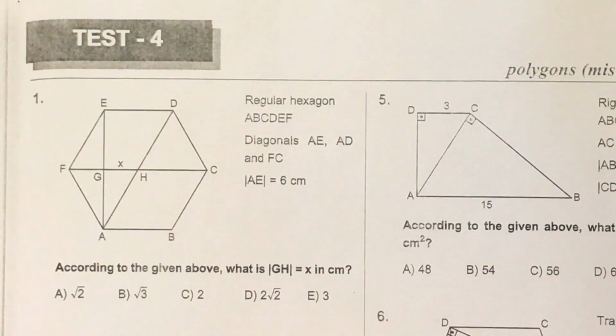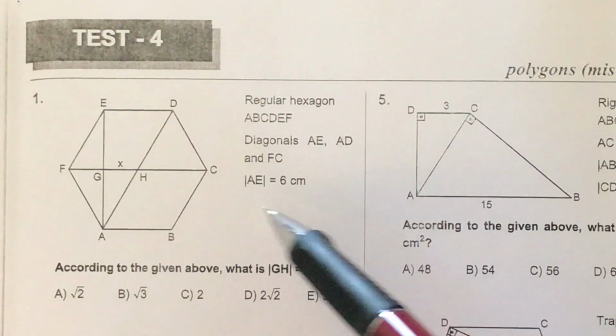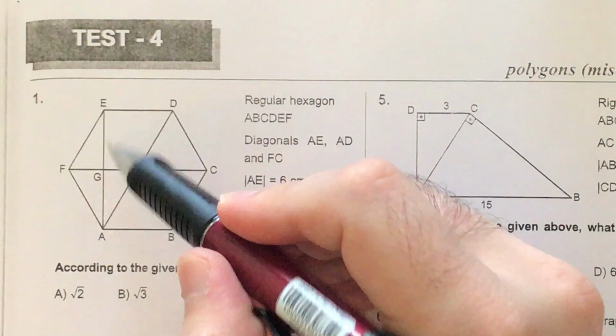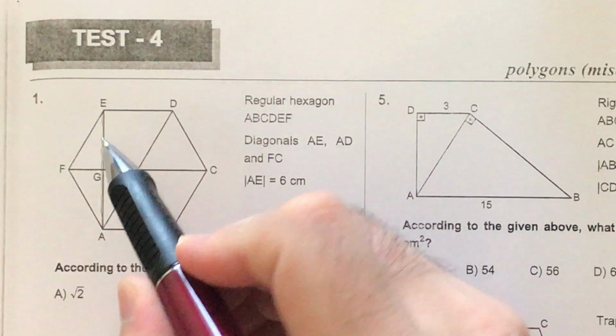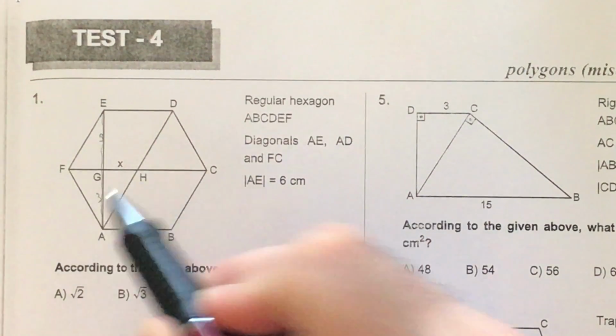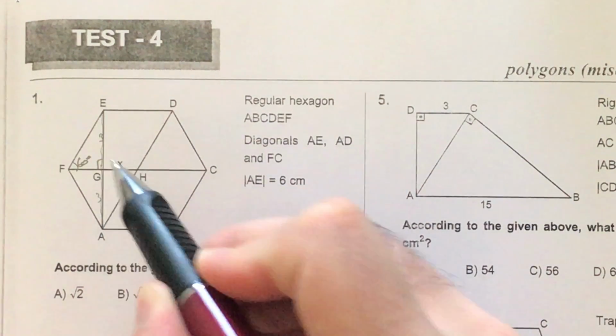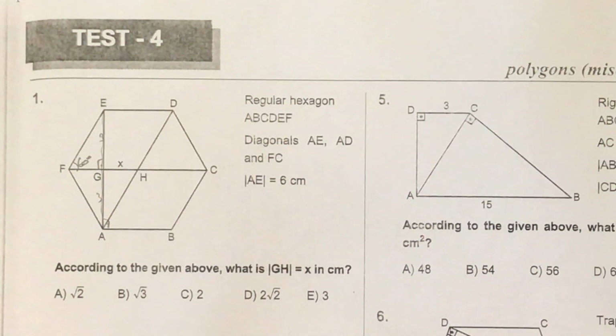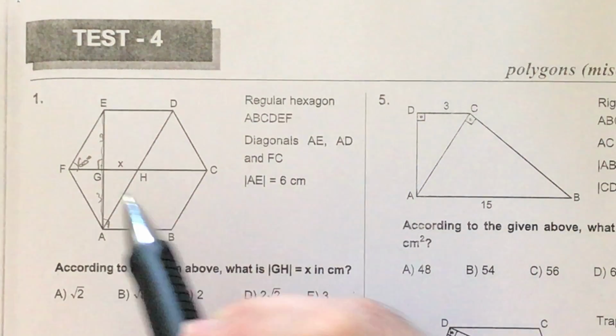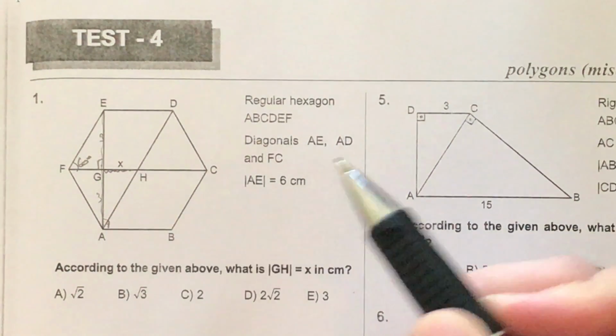Okay, here is a regular hexagon, with diagonals AE, AD and FC. AE is 6, so this one must be 3, this one must be 3, and the angle here must be 60 degrees, and this is perpendicular. And we are trying to find this one.